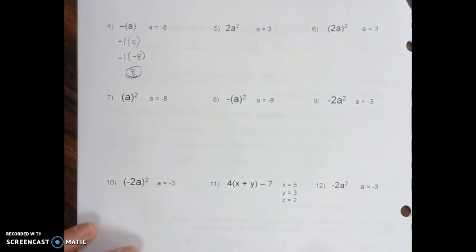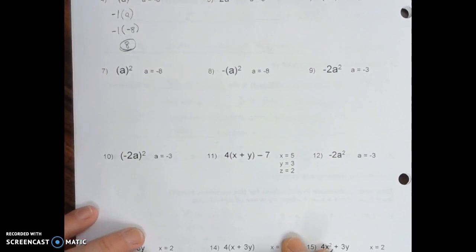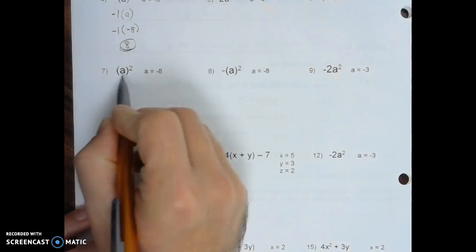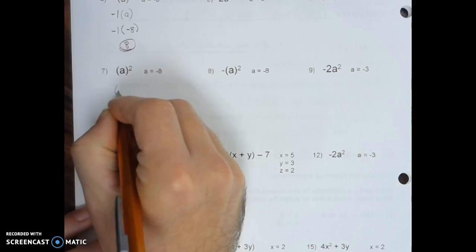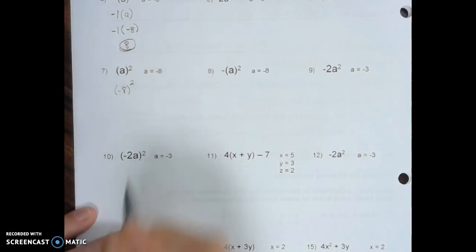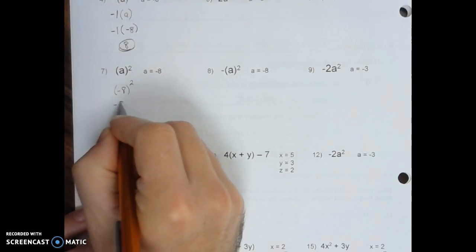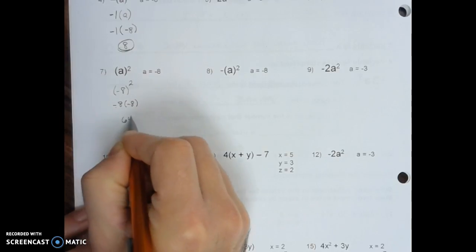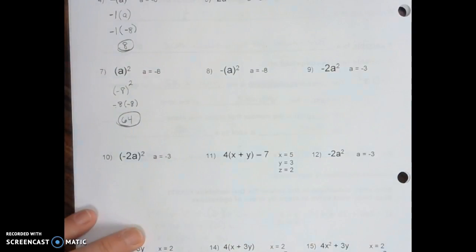Right underneath that, in example number 7, I have a, and it's being raised to the second power. All I'm going to do is take the value of a, in this case it's negative 8, put it inside of the parentheses there, and raise it to the second power. Remember, this means to do negative 8 times negative 8. A negative times a negative is a positive, so my answer here is going to be 64.